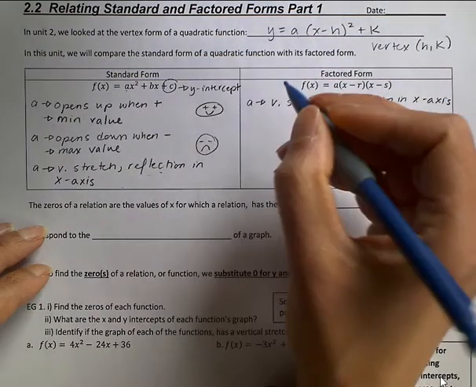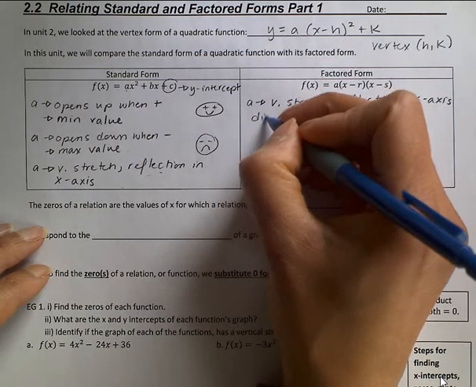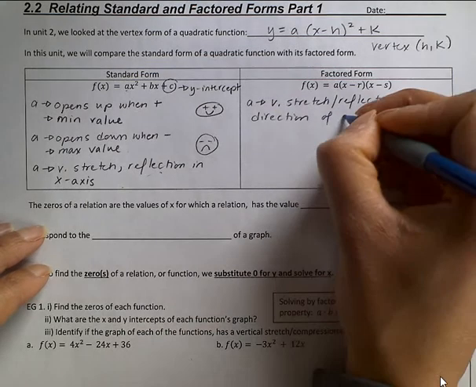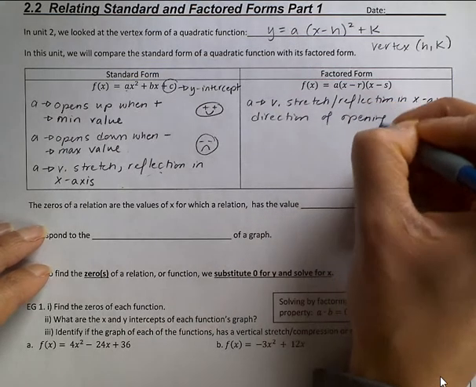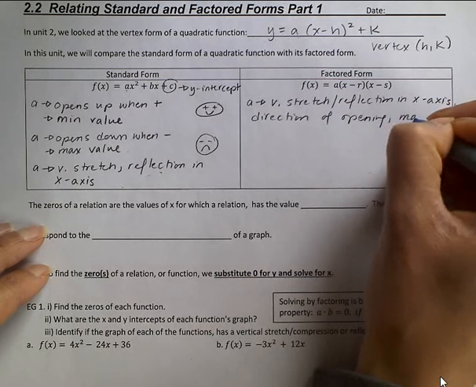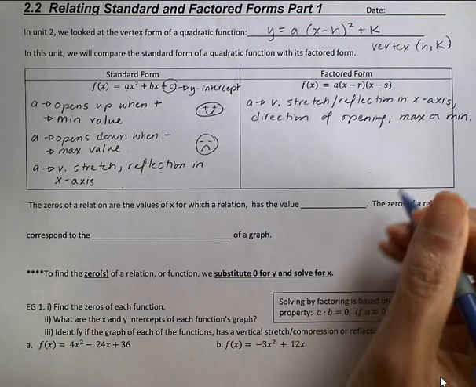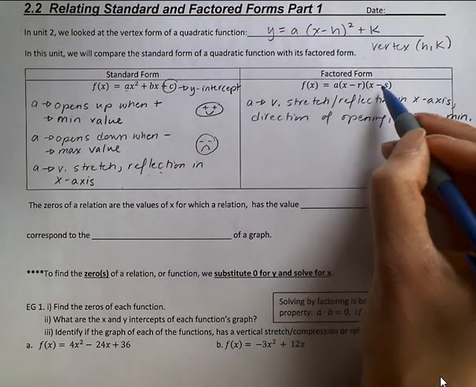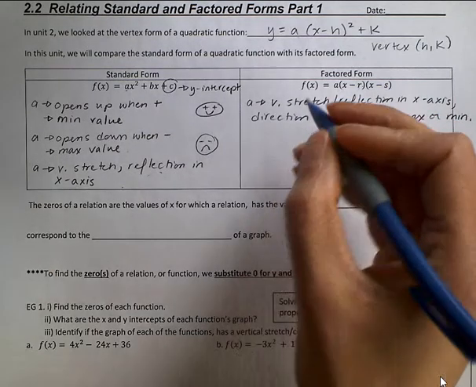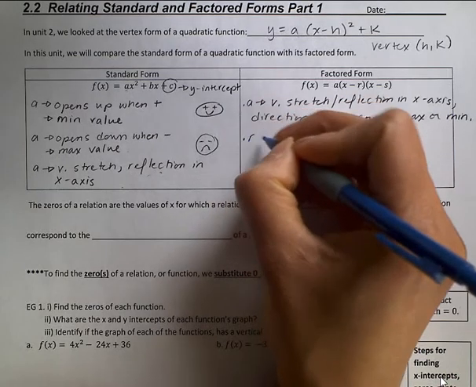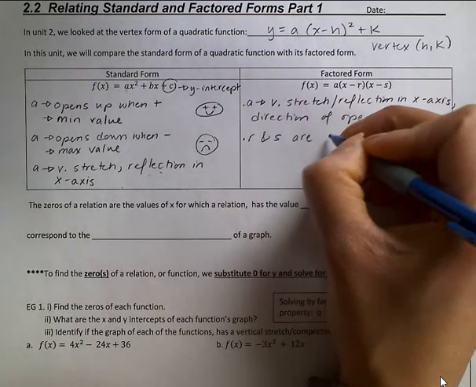It tells us the direction of opening, and whether it has a max or min. In this form, r and s are the x-intercepts, and you saw that in the investigation. So r and s are the x-intercepts.